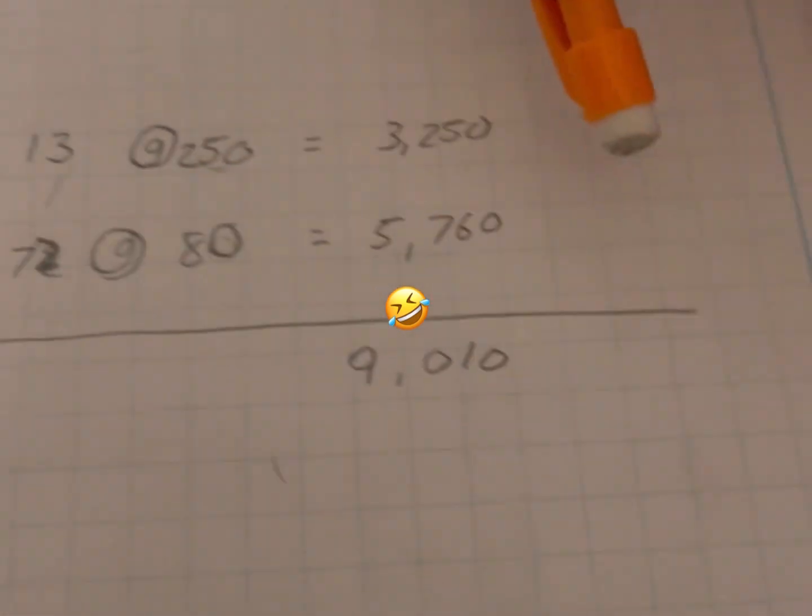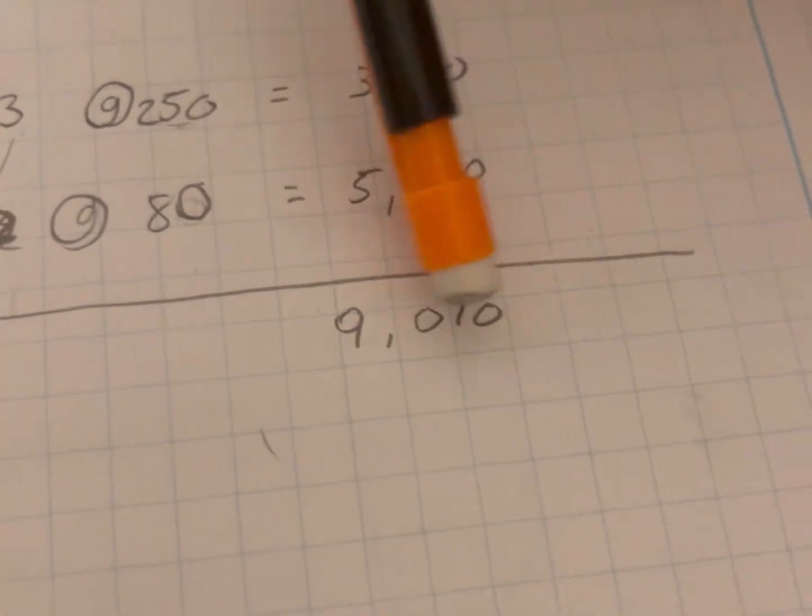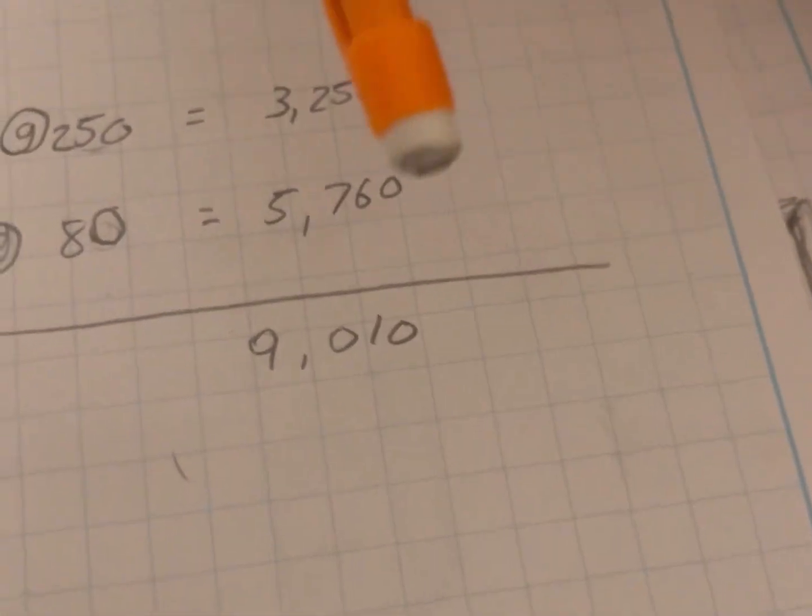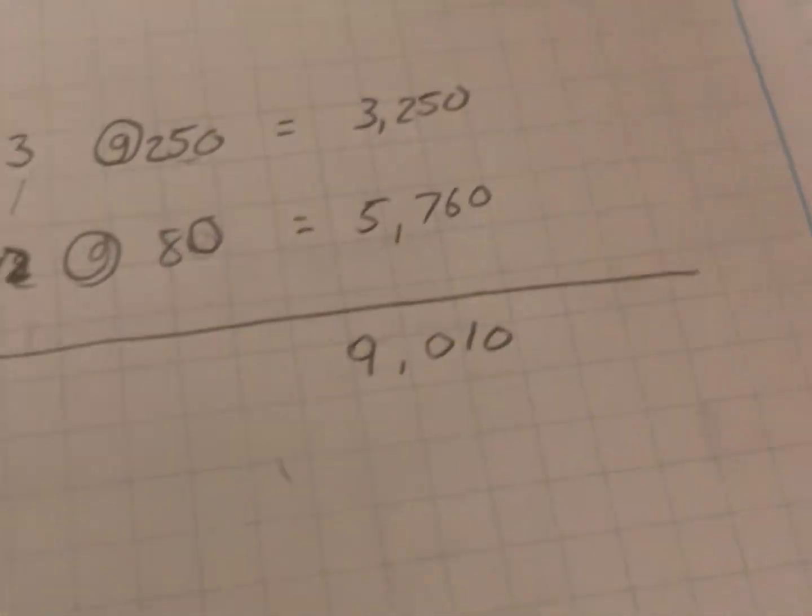So this is where you can round the number up or down, just to make it a nice, easy number. Like for this guy, we could round down. Tell him, sir, it's like 9,000. 9,000 out the door, sir.